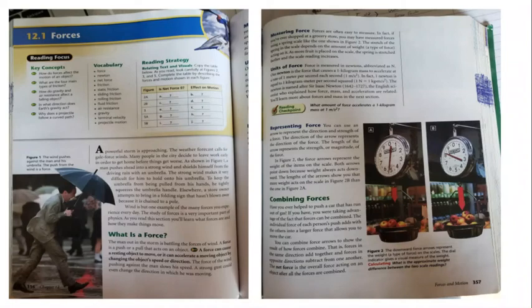Elsewhere, a store owner attempts to bring in a folding sign that hasn't blown away because it is chained to a pole. Wind is but one example of the many forces you experience every day. The study of forces is a very important part of physics. As you read this section, you will learn what forces are and how they make things move.